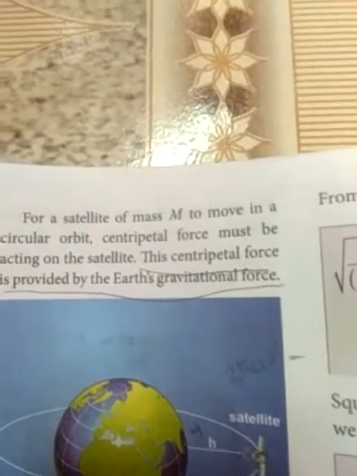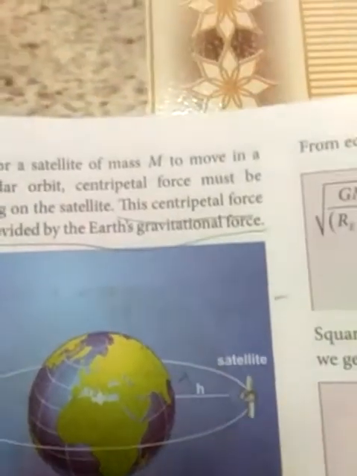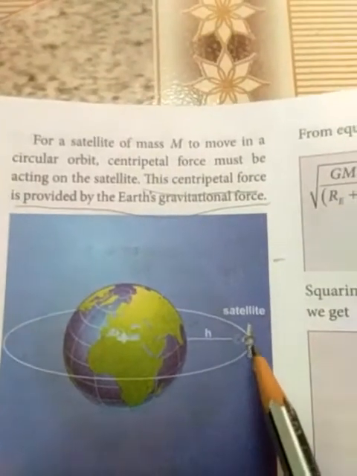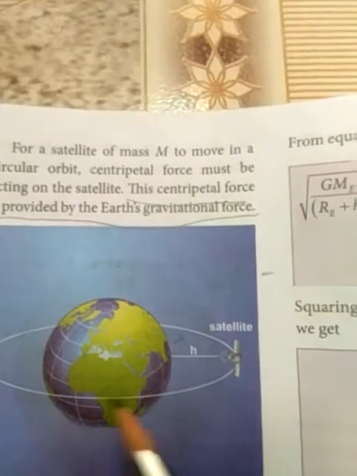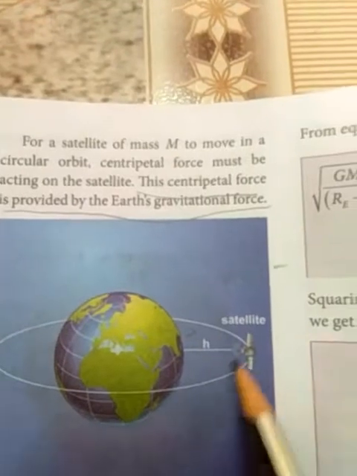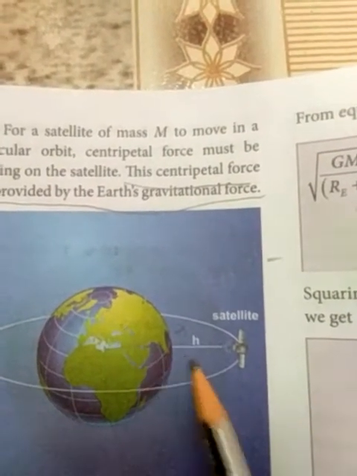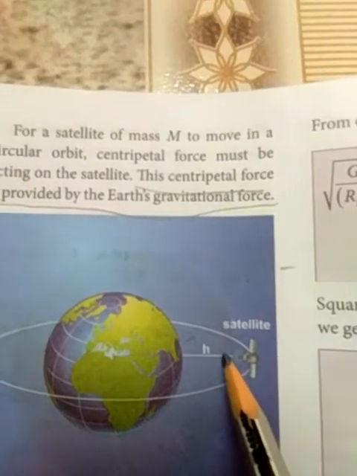So next you see that the satellite of mass m. Satellite mass is here, this is the satellite. This is the earth. The satellite revolves around the earth, moving in a circular orbit. Okay? So the distance to the center of the earth is taken as R. From the satellite to the surface of the earth, the distance is taken as h. Okay?